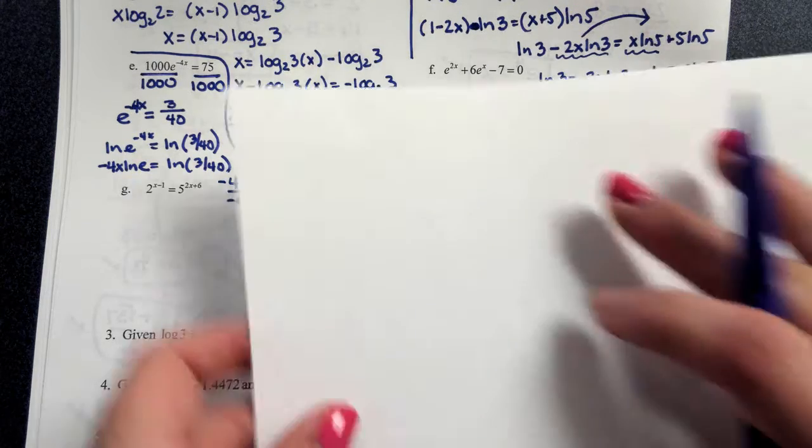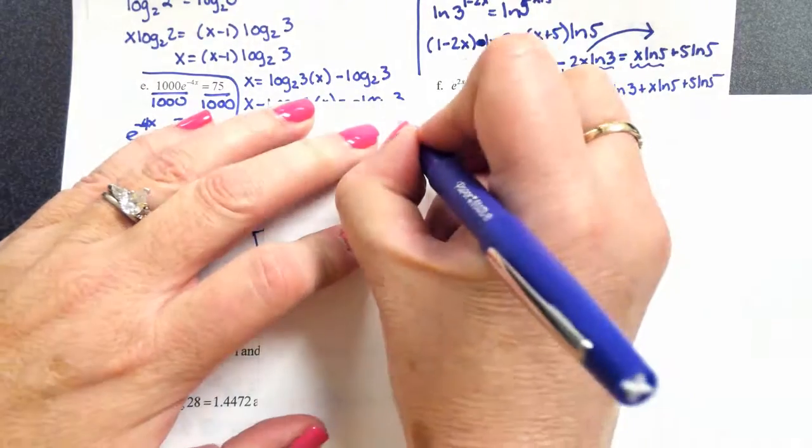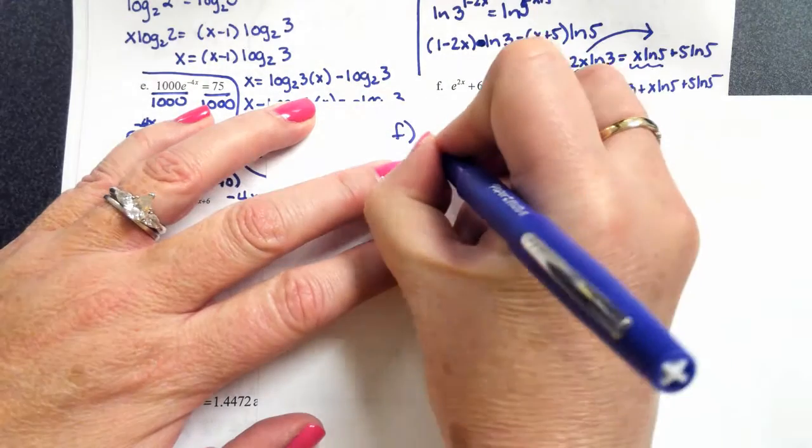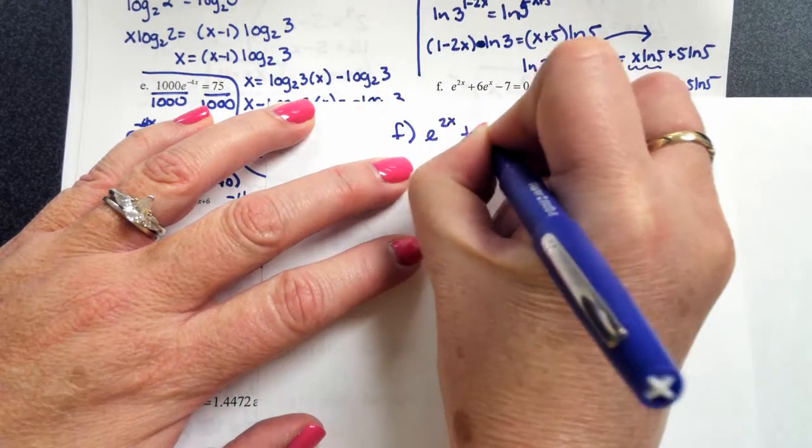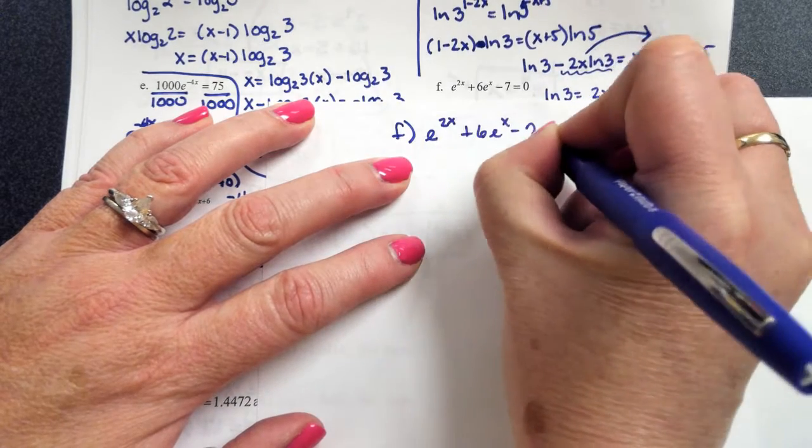Where is F? He's buried. So e to the 2x plus 6e to the x minus 7 is equal to 0.